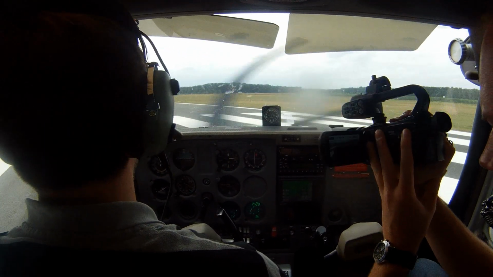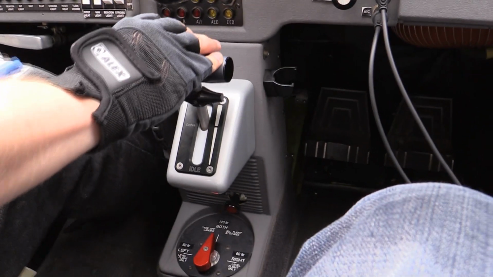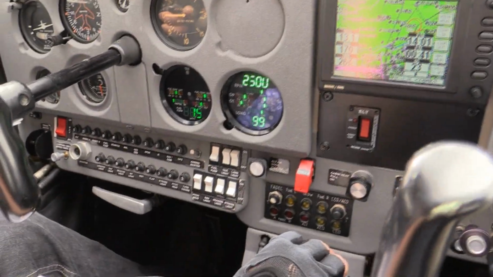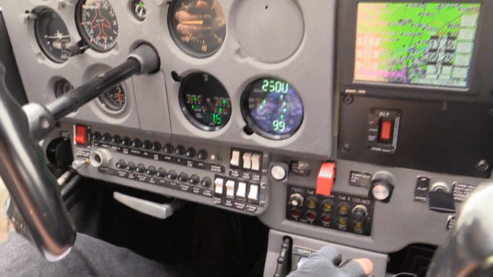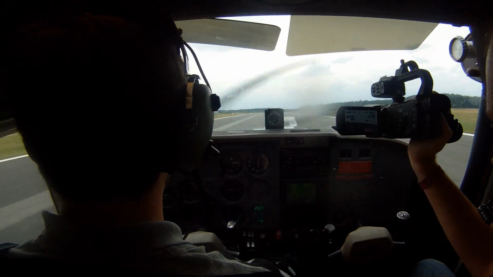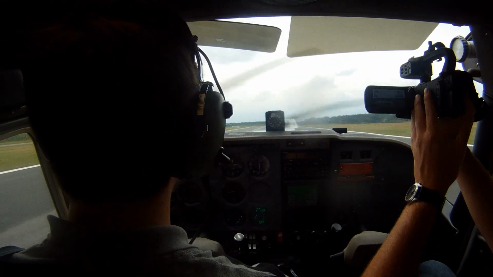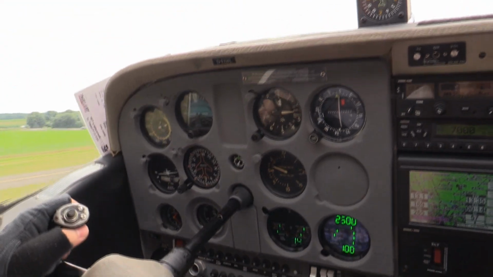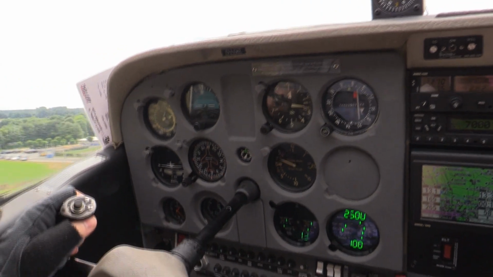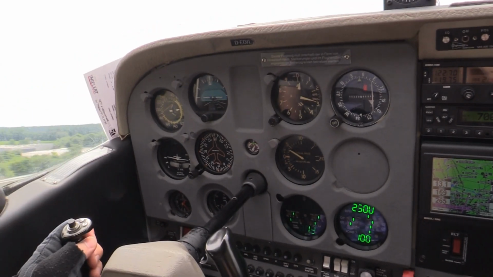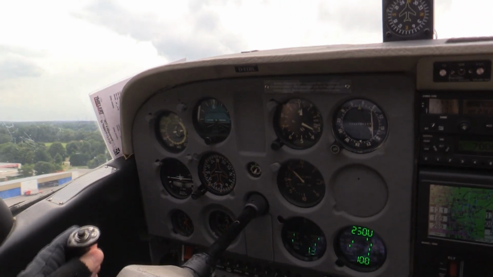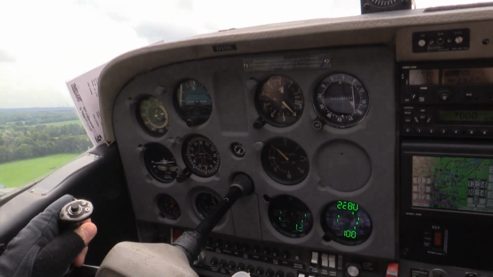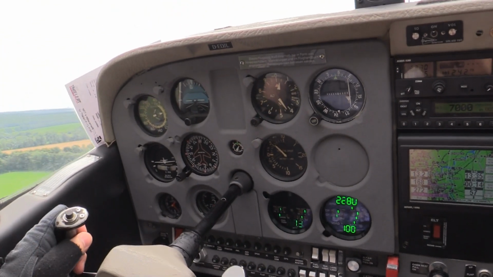Okay. Takeoff. Power is set. Engine instruments are within limits. Airspeed is alive. We lift up the nose gear. And at 70, we can rotate the whole aircraft. And now we're at 75, 80. And we're just climbing out. Little to none crosswind here. And it's a beautiful day to fly.